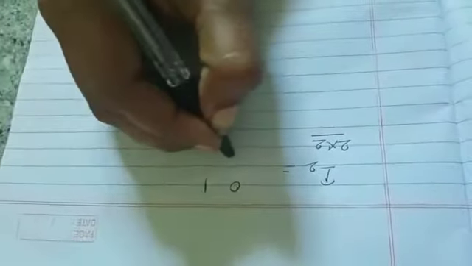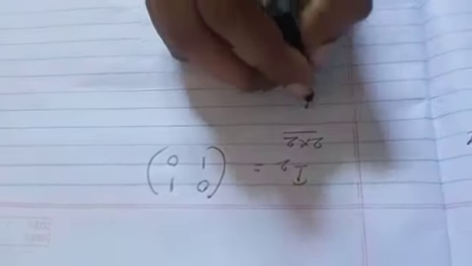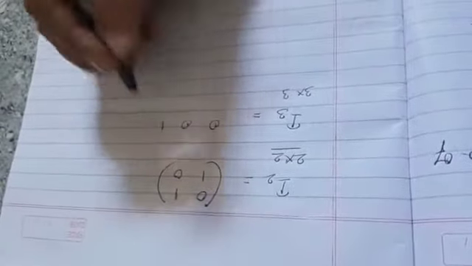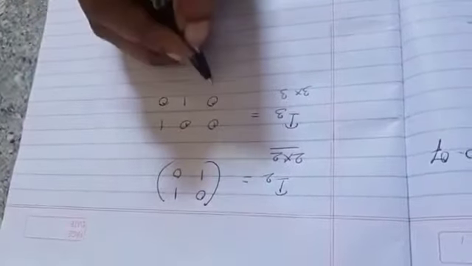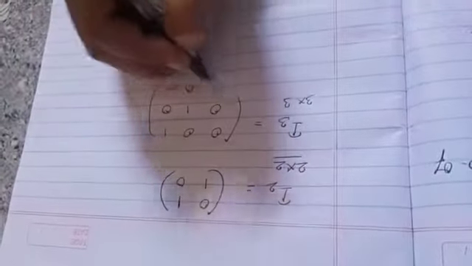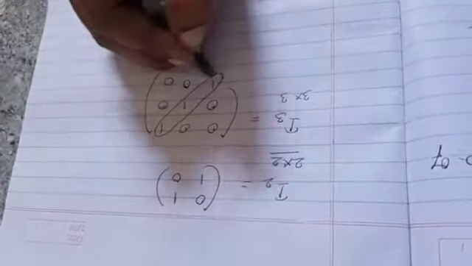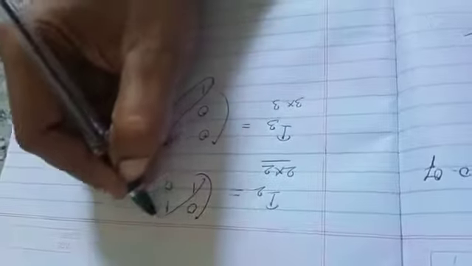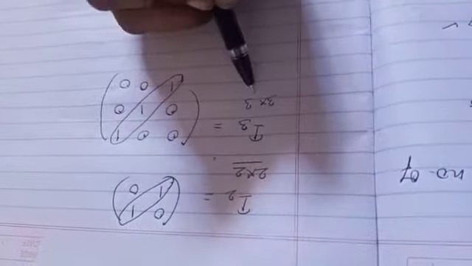That means 0, 1, 1, 0. Next is I3. I3 is a 3 into 3 matrix: 0, 1, 0, 1, 0, 0, 0. The diagonal is 1. This is called an identity or unit matrix. I2 means a 2 into 2 matrix. I3 means a 3 into 3 matrix.